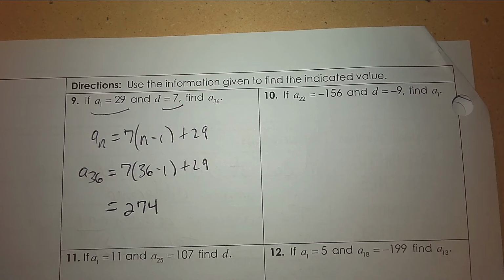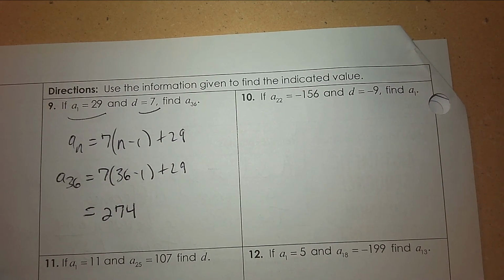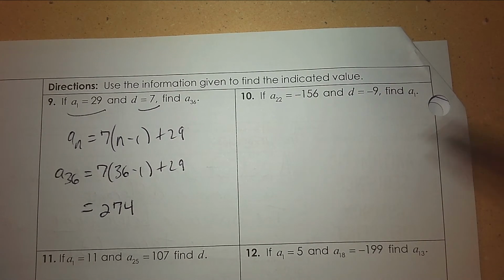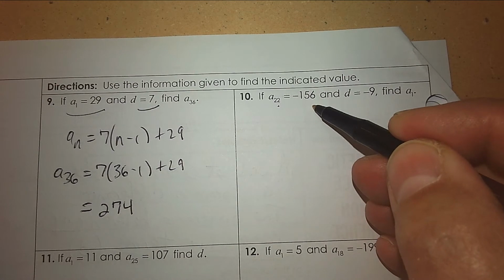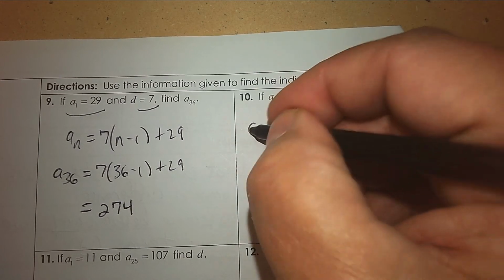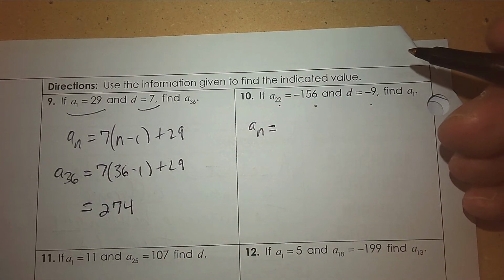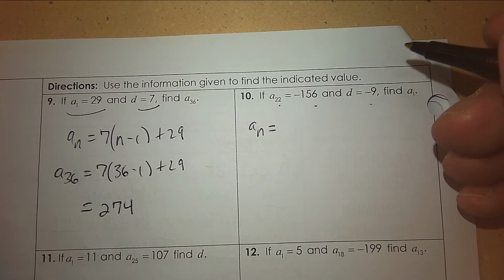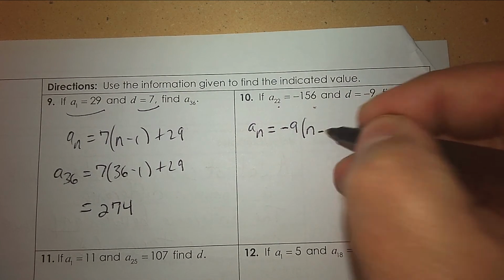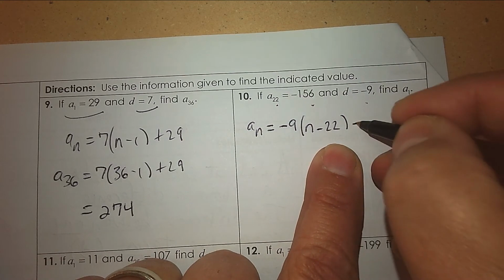All right, number 10. Can you write a rule? The 22nd term is negative 156, and the common difference is negative 9. So, can you write a rule with the 22nd term? I don't know the first term. So how do I adjust the rule? Now, am I going to use 1? No. Instead, what number do I use? Because the 22nd term is what answer?